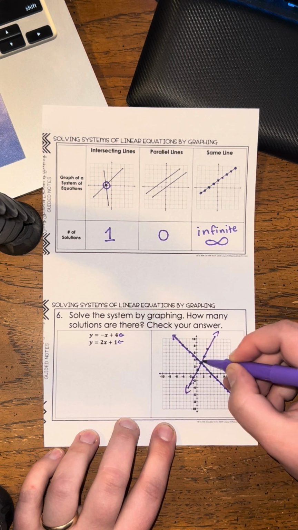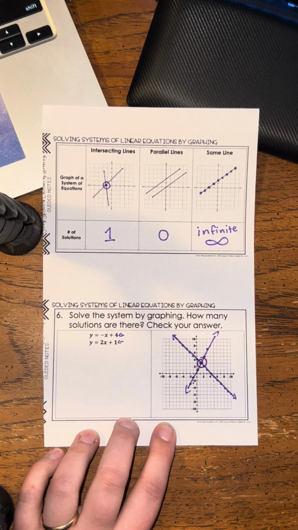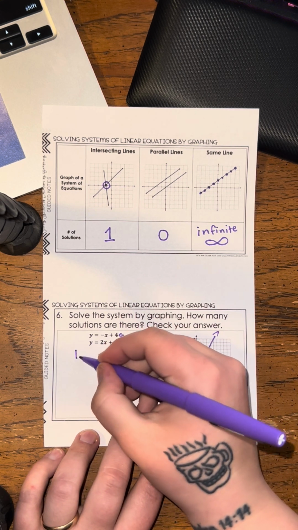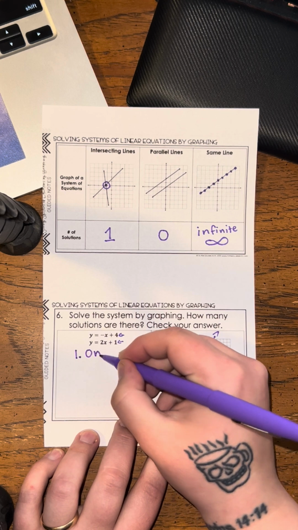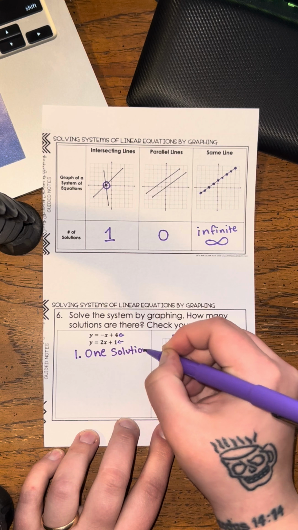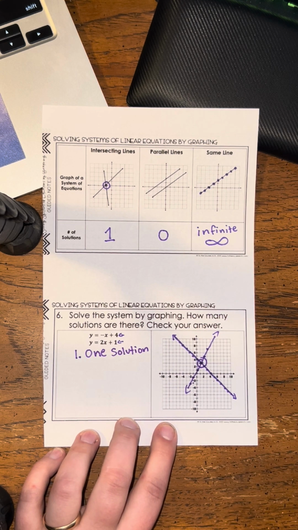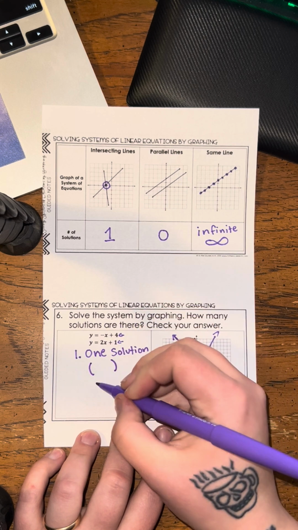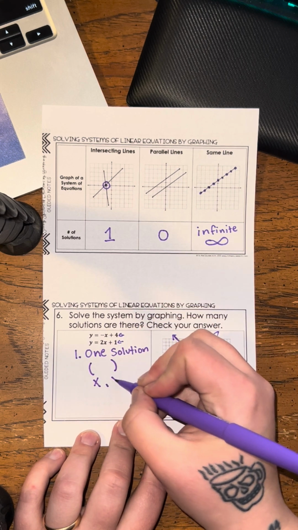So you'll notice the point where they cross right here. I know my graph's a little bit small, but if I really look at what that point is, I'm going to write it as an ordered pair, because that's actually my solution. Because they cross like this, the first thing I'm going to write is that they have one solution. And then I have to write my solution as an ordered pair. And remember, your x goes in front and then your y goes second.